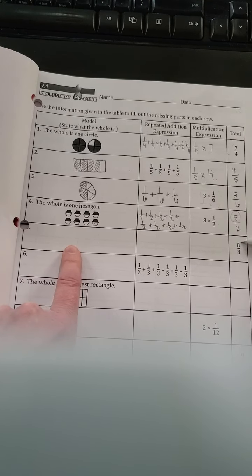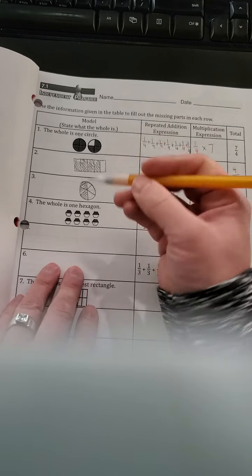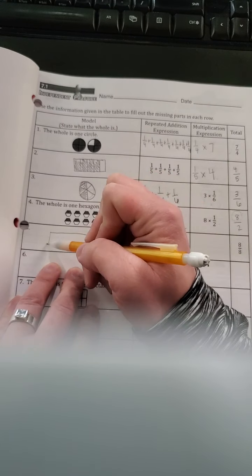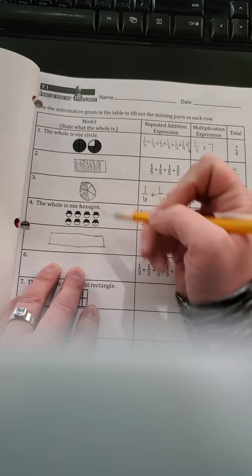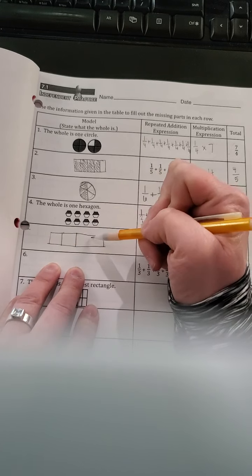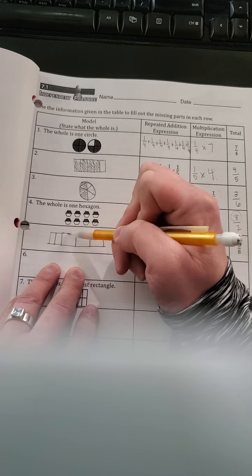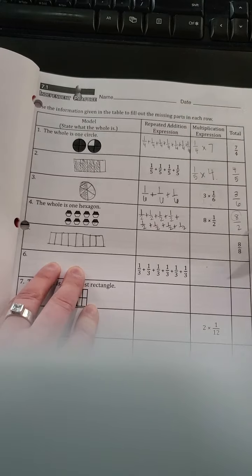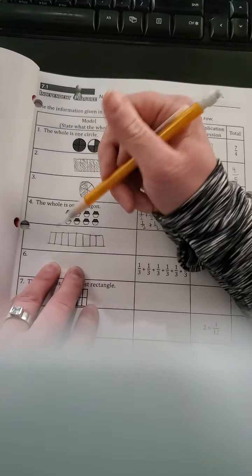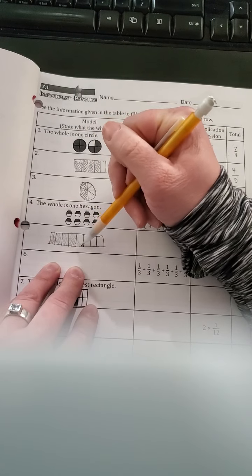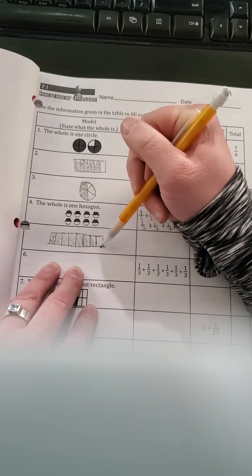Okay, so all they gave us for number 5 is 8/8. Well, that means that we have a shape that will be divided into 8 pieces. And all 8 of those pieces will be shaded in. 8/8 is also another way to say 1 whole.